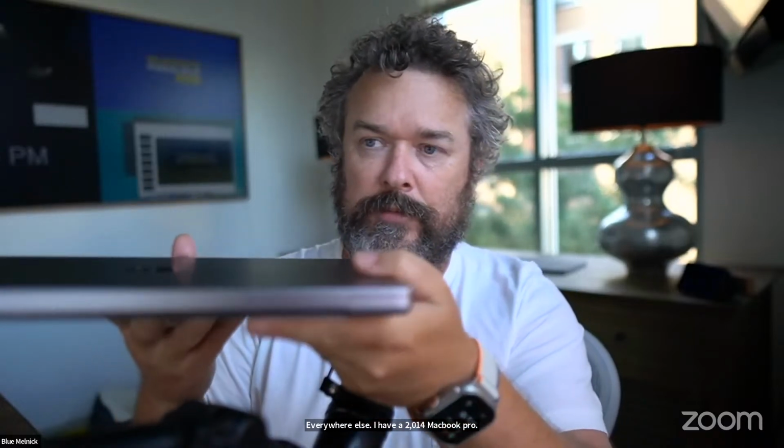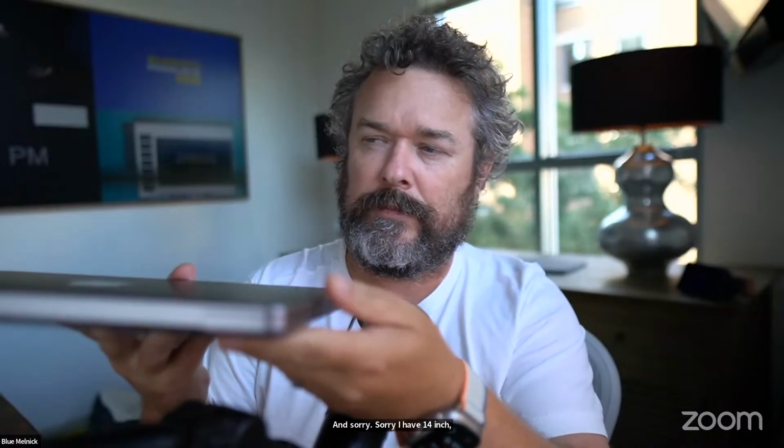But everywhere else, I have a 14-inch MacBook Pro. And this particular MacBook Pro, I think it's a 2021. Like, it is not a brand new computer.